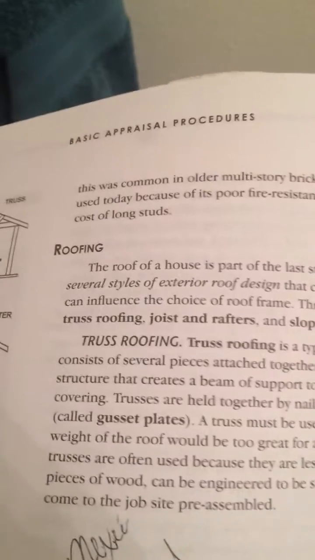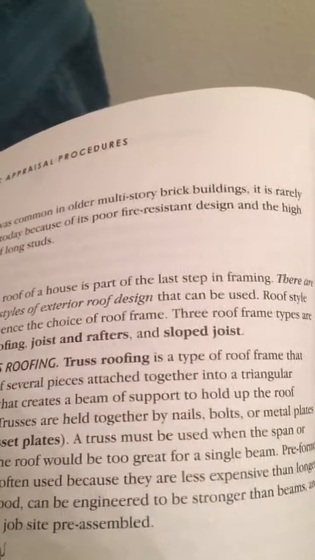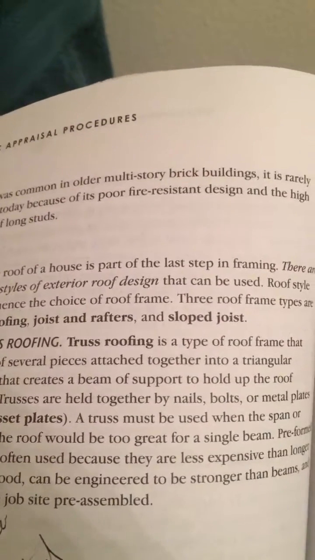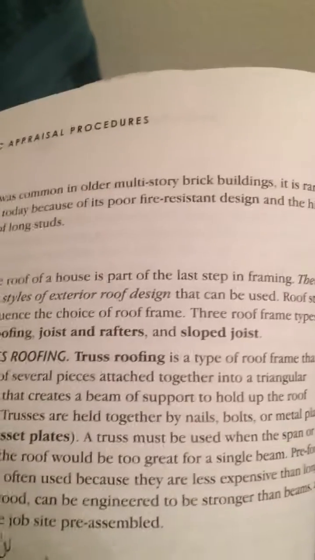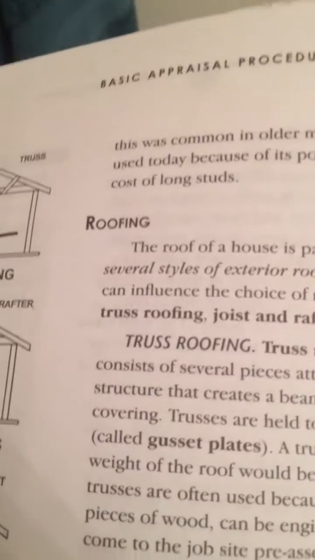Basic appraisal procedures, page 188. This was common in older multi-story brick buildings. It is rarely used today because of its poor fire-resistant design and the high cost of long studs.